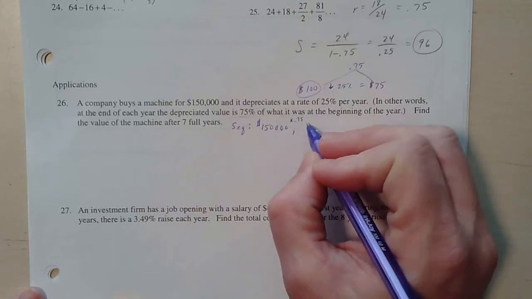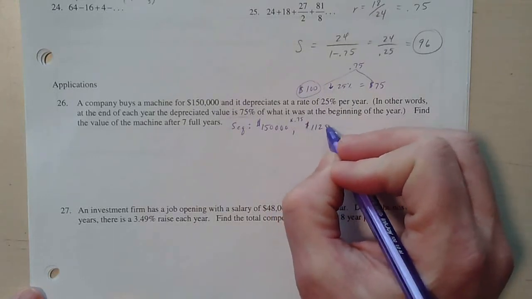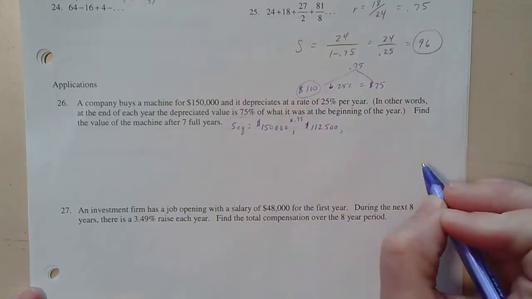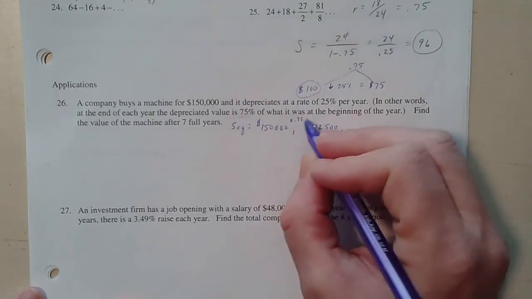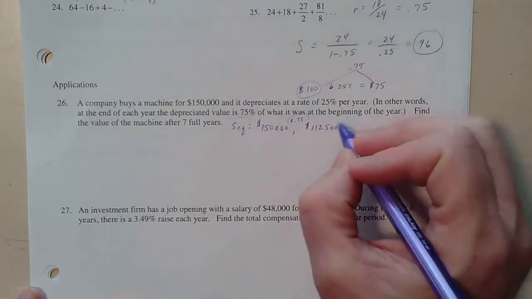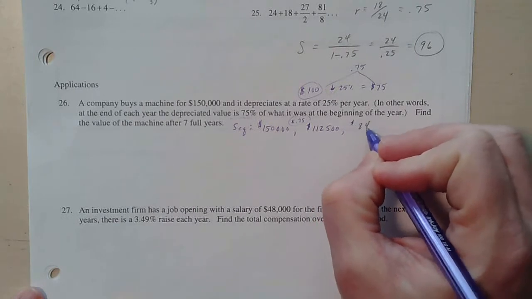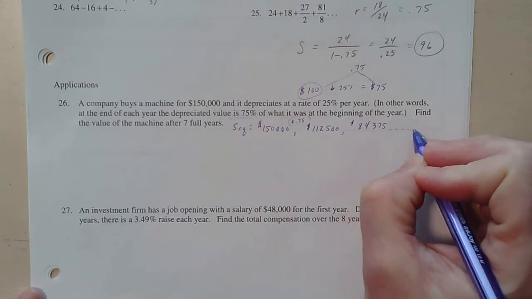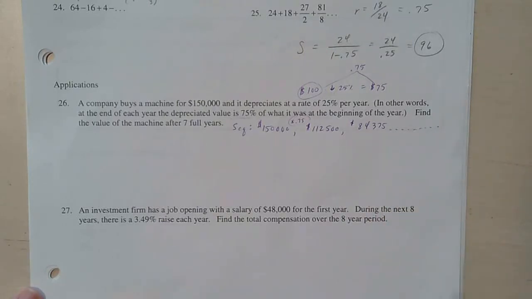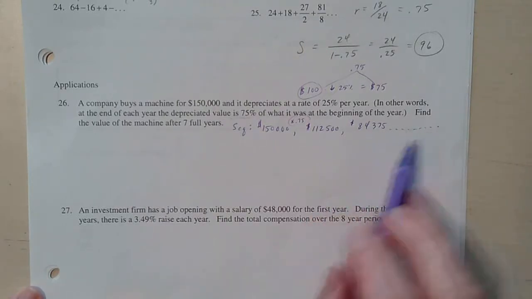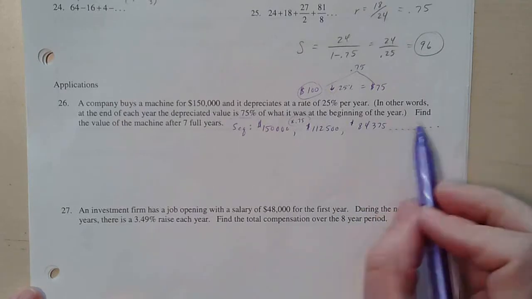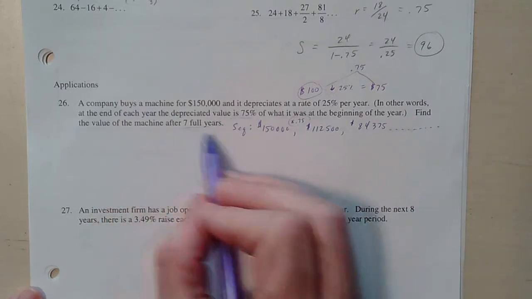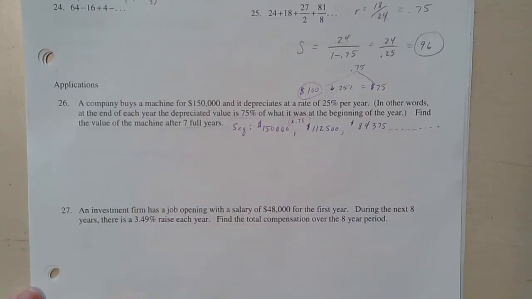And I have that value here. It's 112,500. And then we just keep it going. We multiply by 0.75 again. It gives me 84,375. And this is going to continue until eventually it's worthless. But they're not asking for that value. They're asking for, after 7 full years, what the value is.